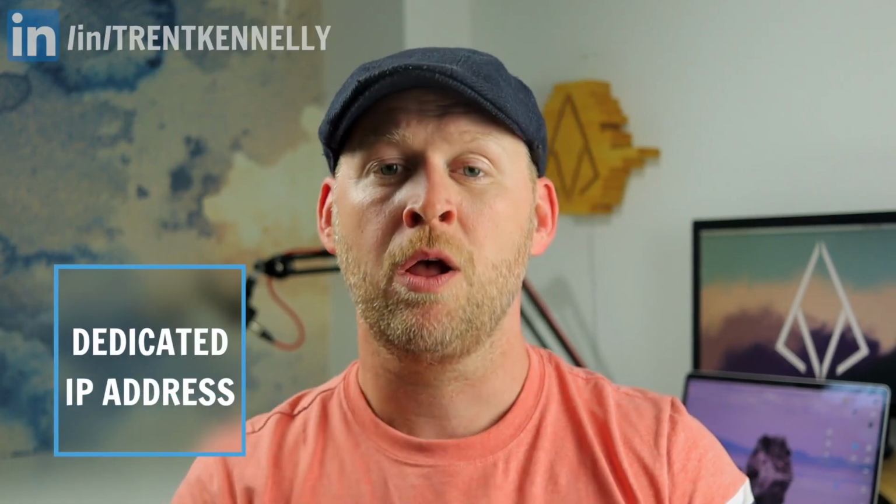The second technical aspect is to get a dedicated IP address. So most of the time when people are using email servers, ActiveCampaign or MailChimp or whatever, they are using a shared IP address, which means that there are other people who are using the same IP address to send their mass emails. The problem with this is that the spam detection is most often on the IP address. And so if somebody else is practicing bad email habits, but you're being good, you can still be punished for it. So by getting a dedicated IP, you're making sure that it's only you that's using this IP address and you don't have to worry about sharing it with anybody else.